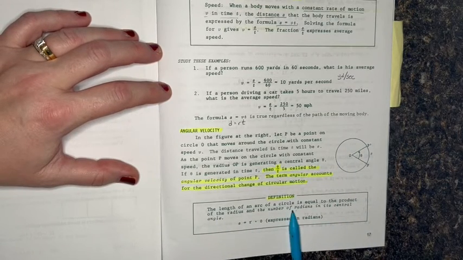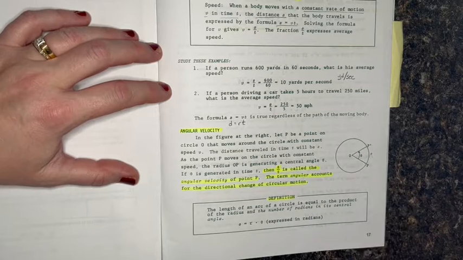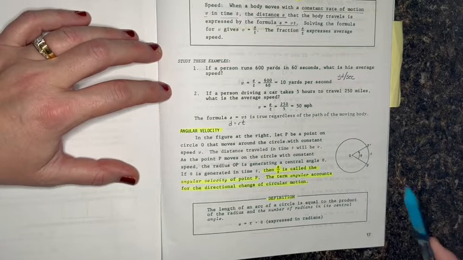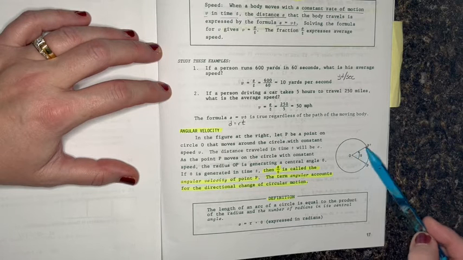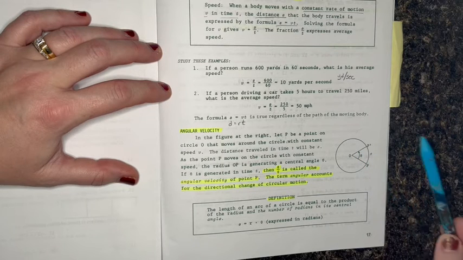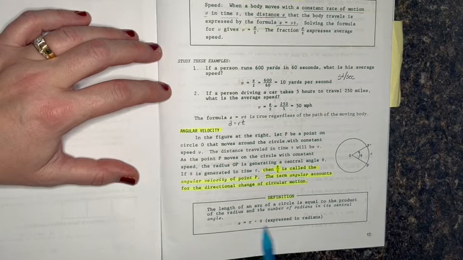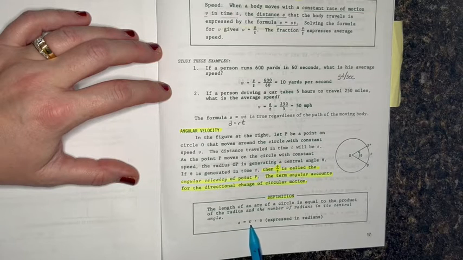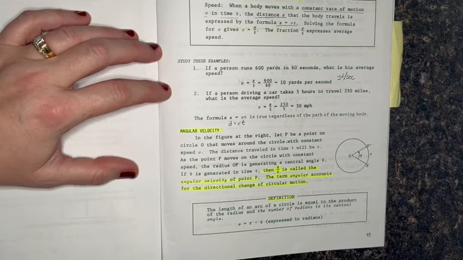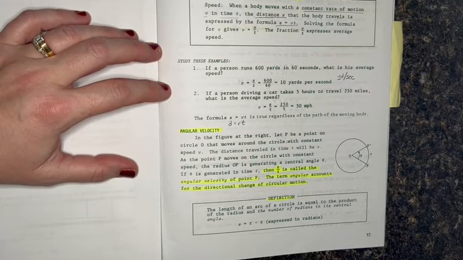So the length of an arc of a circle is equal to the product of the radius and the number of radians in its central angle. So the radius and the number of radians, right? It's expressed as S equals, remember S being distance, equals the radius times theta, expressed in radians. So that's what we've worked on in the past.